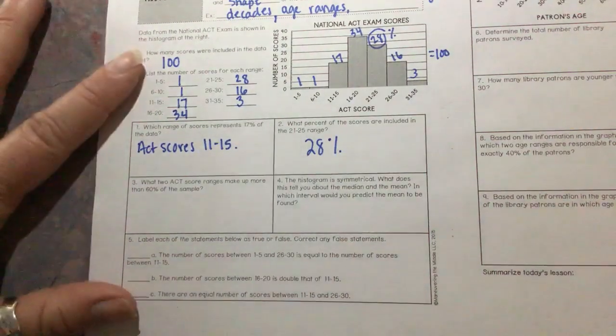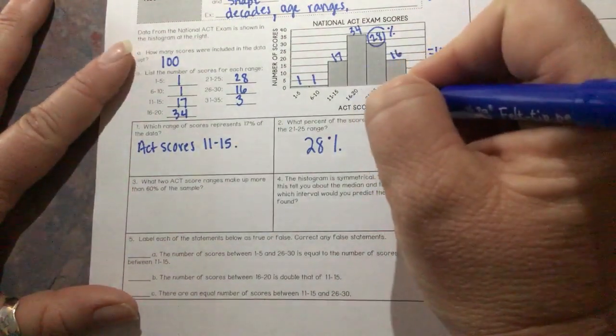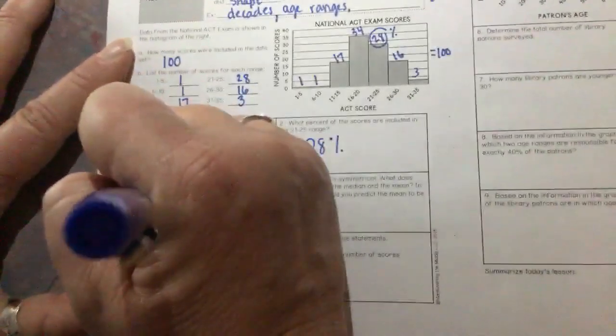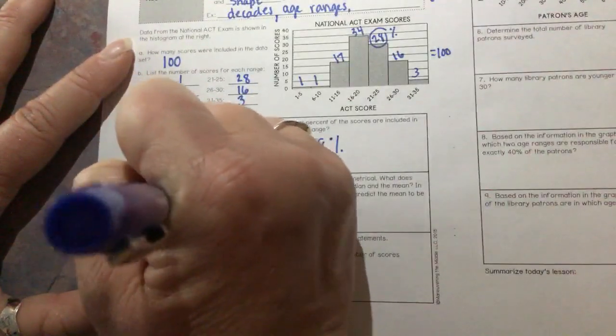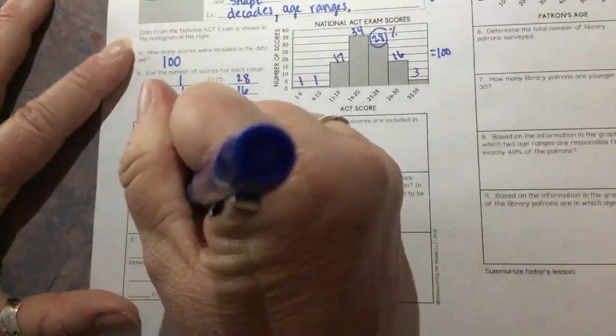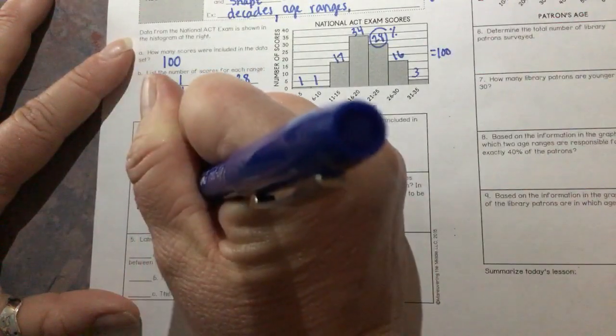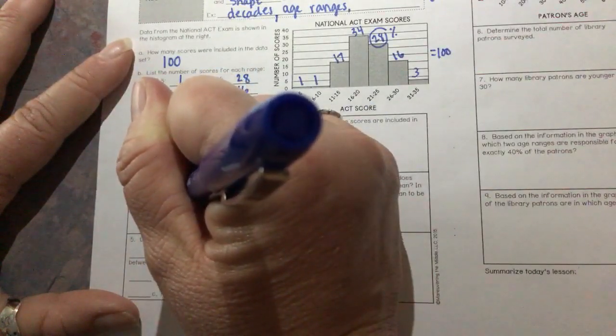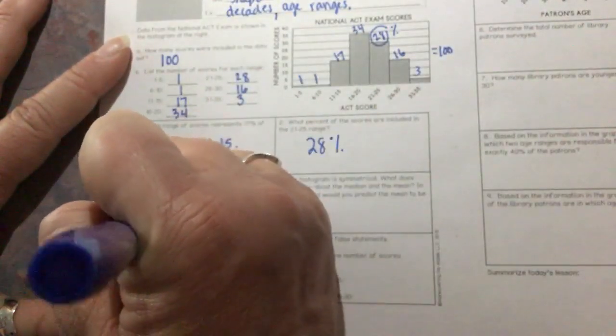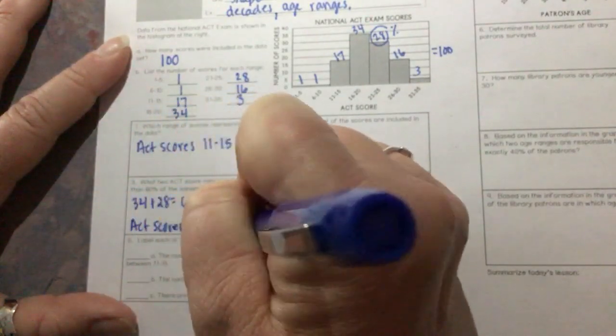So you should get the 16 to 20 and the 21 to 25, because if I do 34 plus 28, that gives me 62. So that's going to give us ACT scores 16 to 20 and 21 to 25.